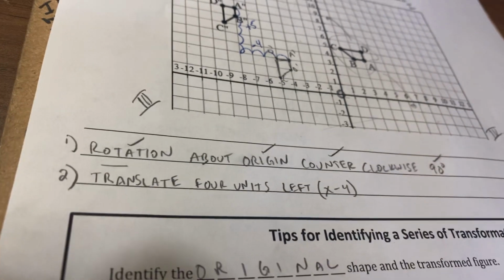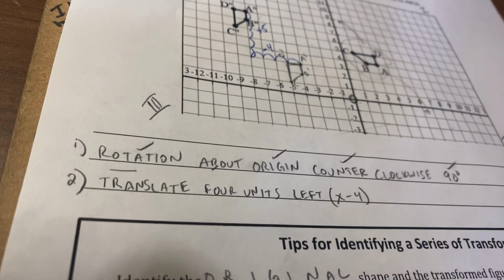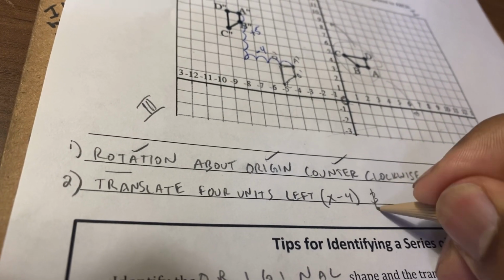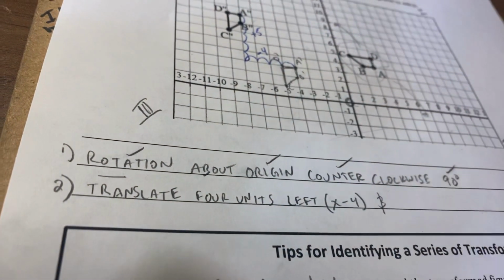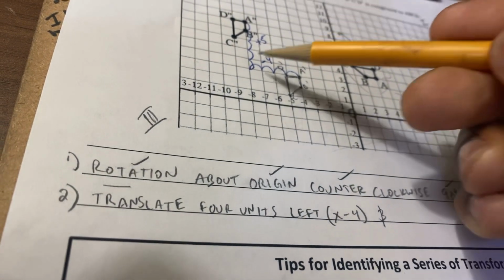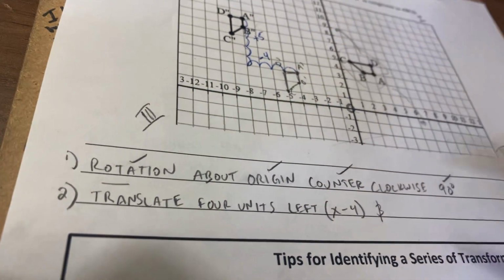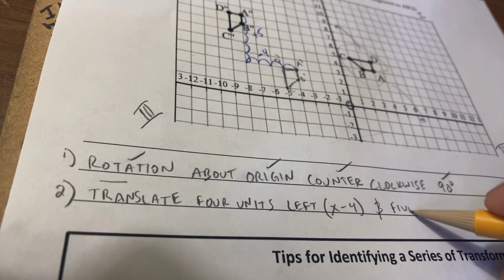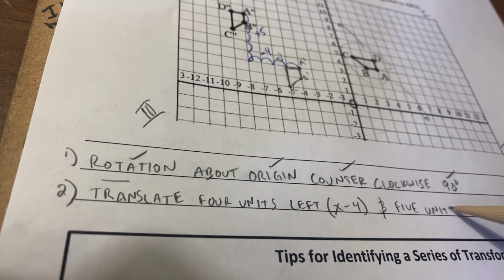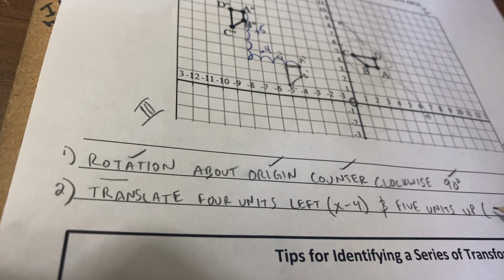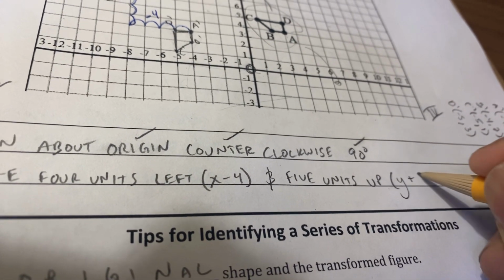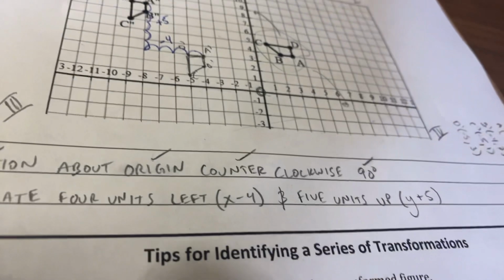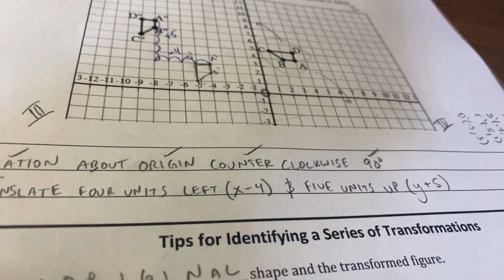Make sure you write it algebraically too. What's happening there? You take your x and you -4. And what's my last piece going to be here? What did I do after I translated 4 units to the left? I translated 5 units. 1, 2, 3, 4, 5 units up. Which would be what? What would that look like algebraically? If that's x -4 to the left, this would be y. That's right, +5. That's what that looks like there, right?